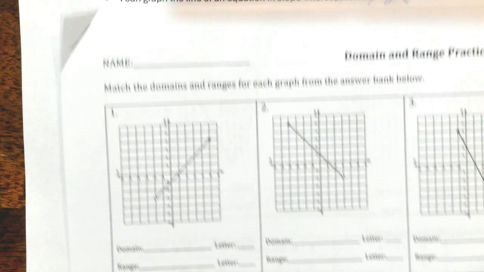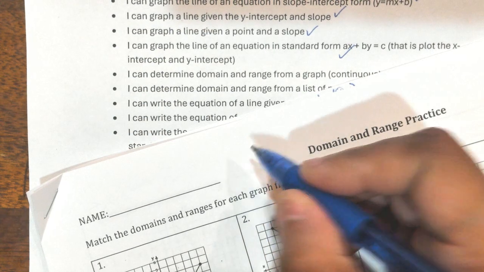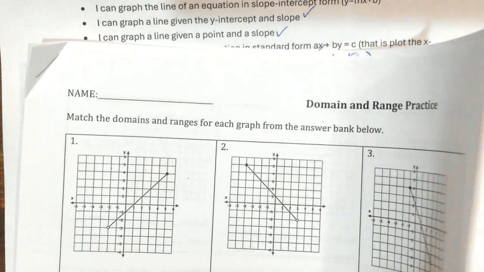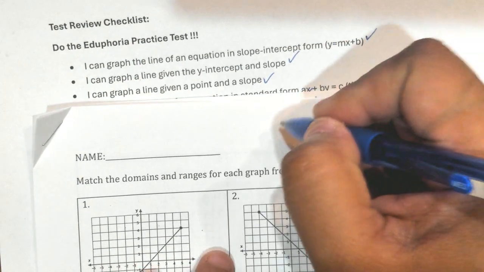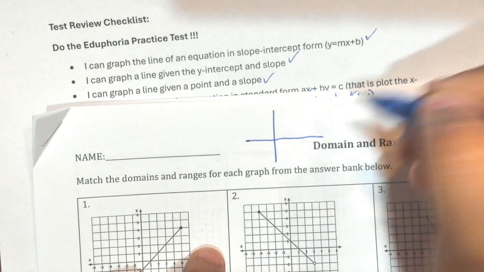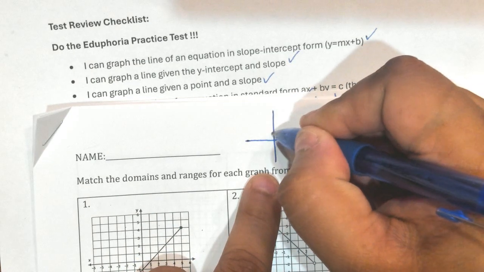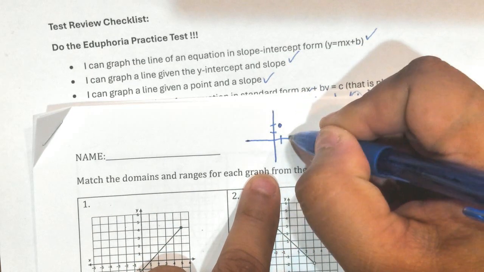Now what if I just give you a list of points? So let's say that I give you a scatter plot. Do I have a scatter plot over here? No, I don't. Okay. So let me go ahead and create this graph real quick.